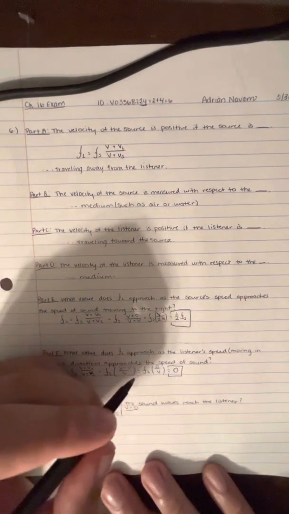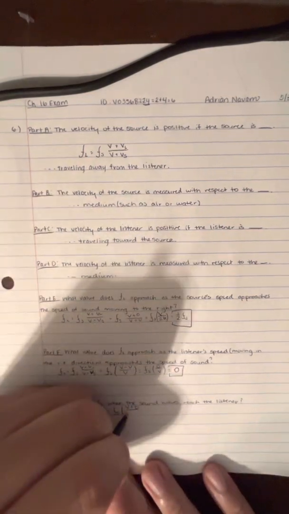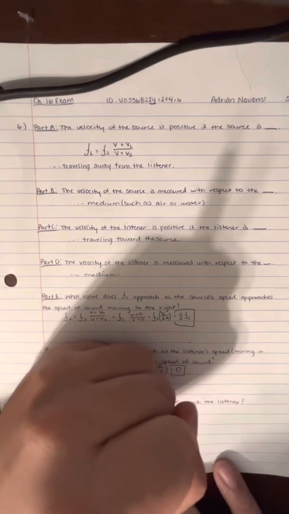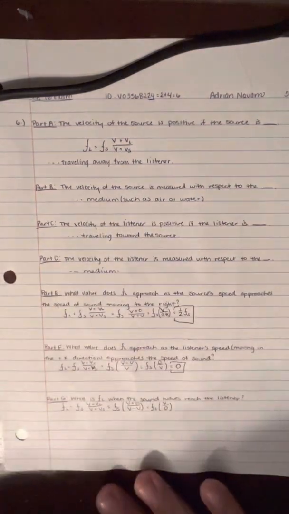Over, since the source is going in the negative x direction towards the listener, it ends up being V minus V. So you have F sub S of V over 0. That's undefined.